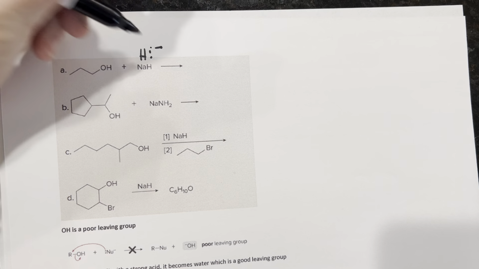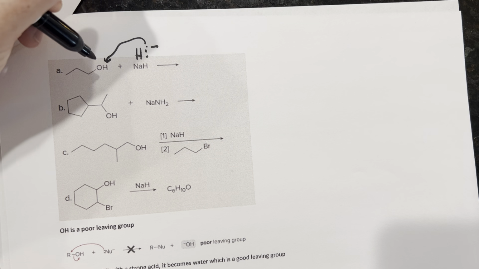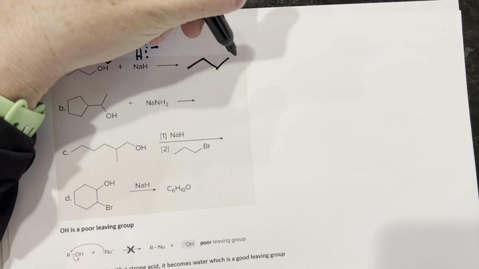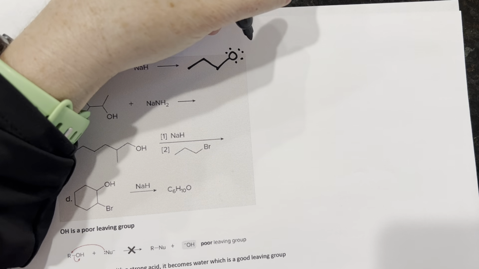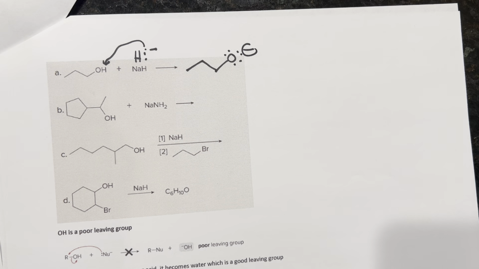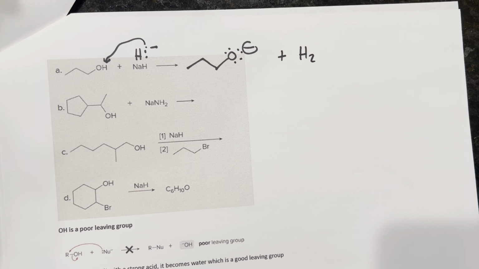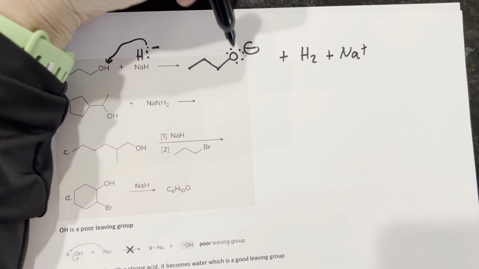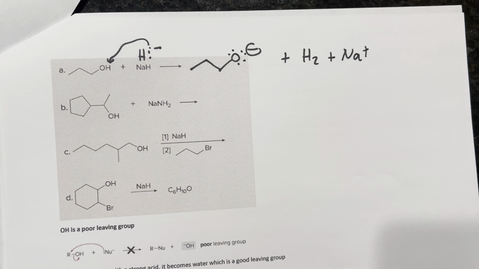And this thing right here would grab the hydrogen, the bond goes onto the oxygen, and you're left with a nice little nucleophile ready to attack. Your products, in case you do want to know them, would be H2 because this thing grabbed the H, and the sodium, which again could be hanging out over here by the negatively charged thing.